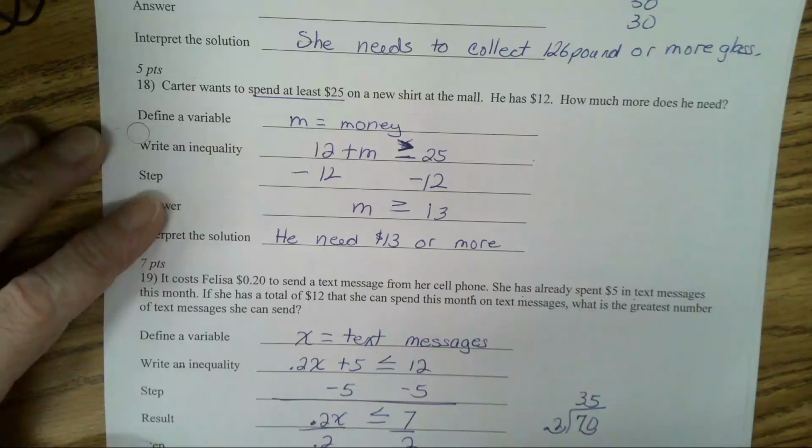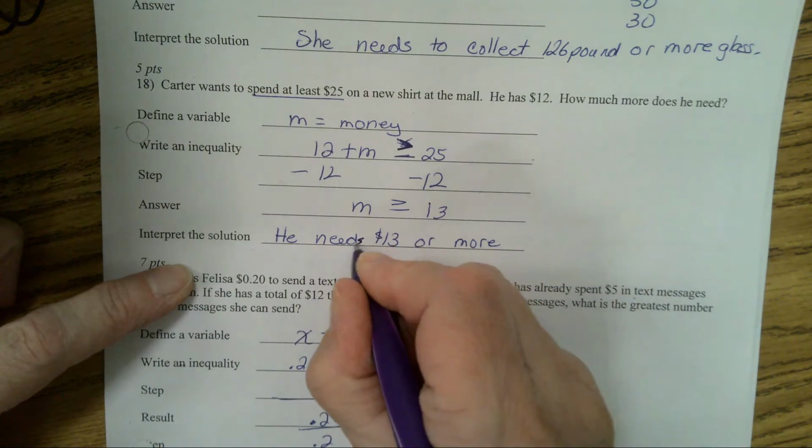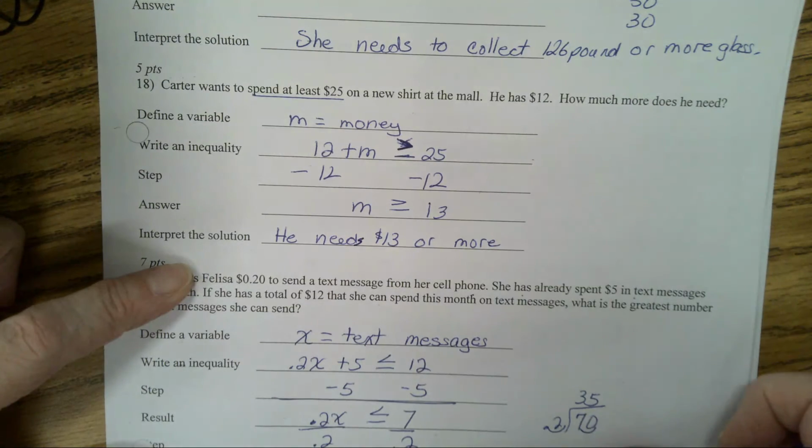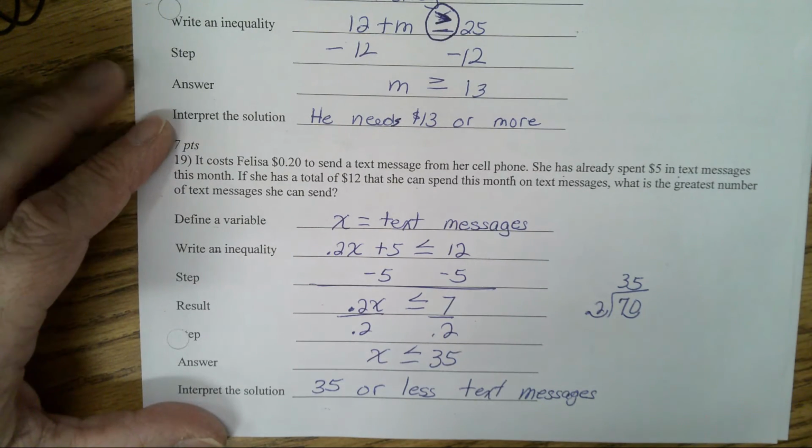Let me finish this problem and then I'll subtract 12. M is greater than or equal to 13. He needs $13 or more for his shirt. All right? Now, let's go on to number 19.